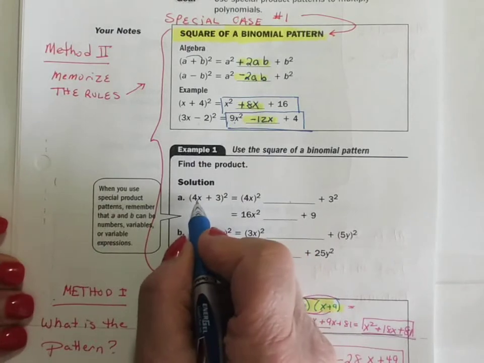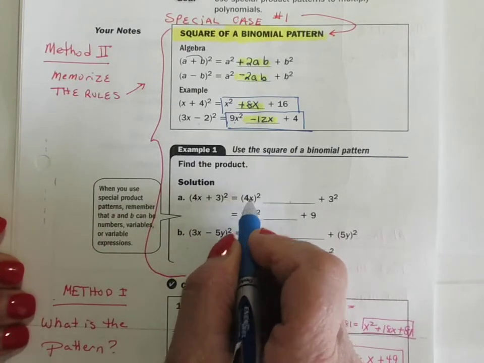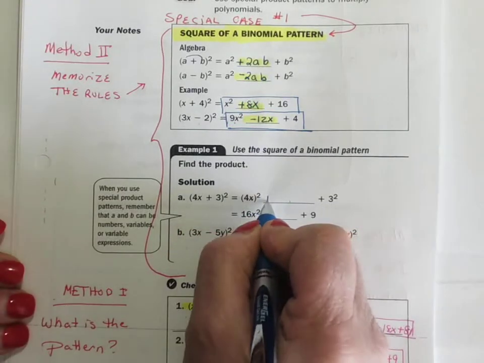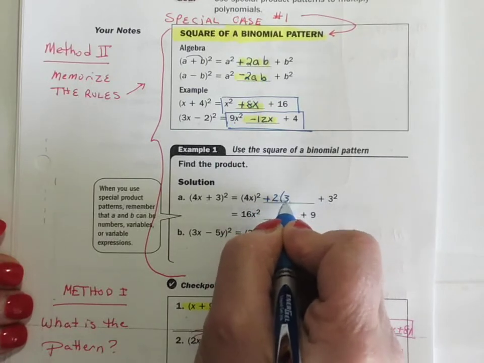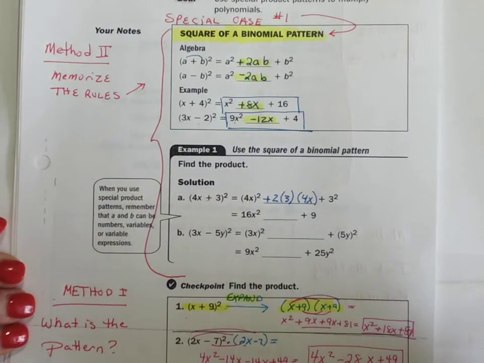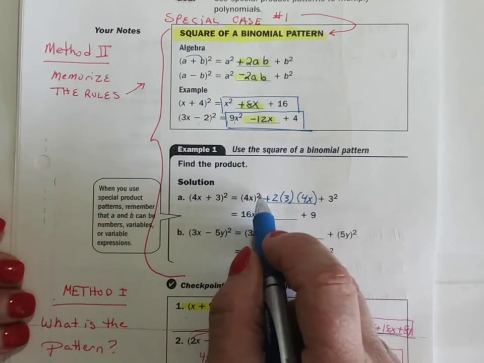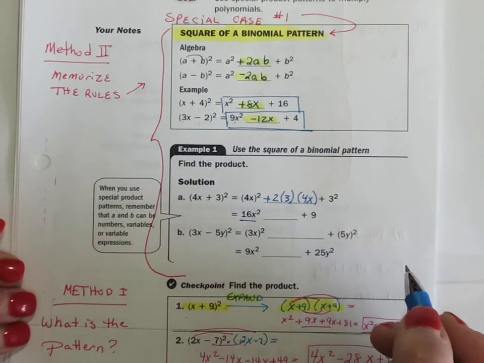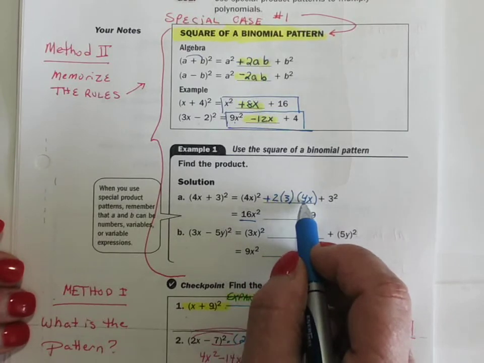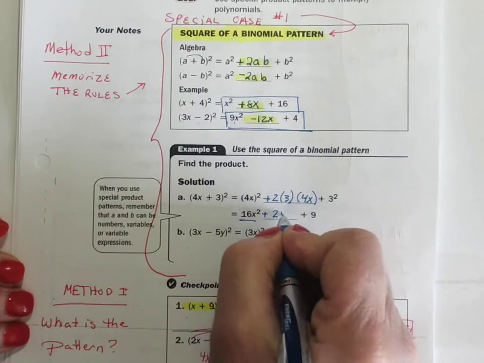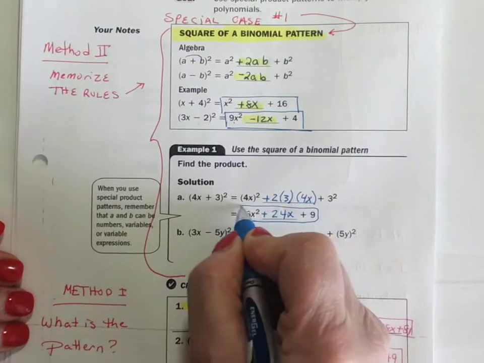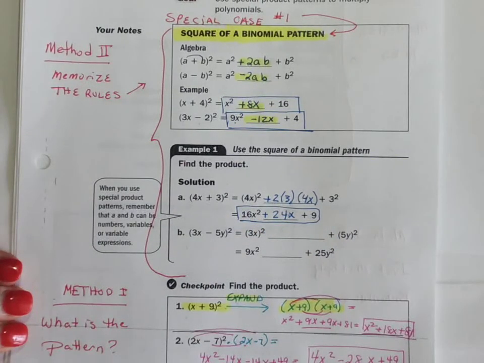So let's just finish this up. We got 4x. We have to square that. This is positive, so I'm going to take plus 2 times 3 times 4x. So 4x squared gives me my 16x squared. 2 times 3 times 4 is 24x. 3 squared is 9. There's your answer.